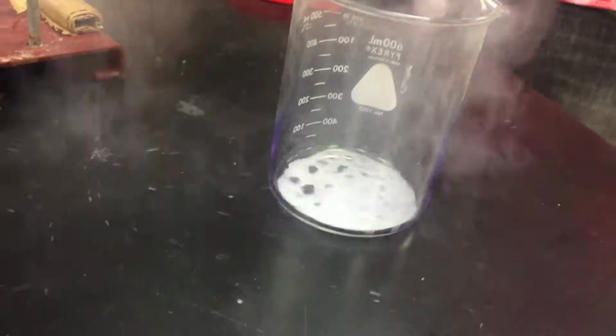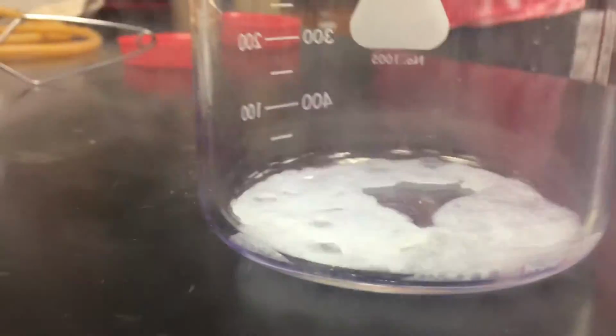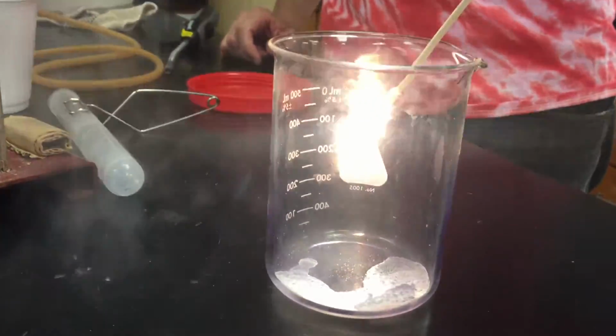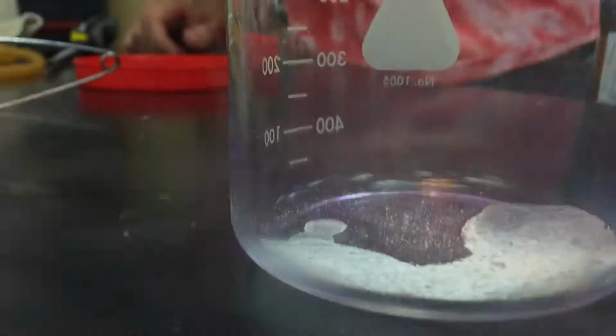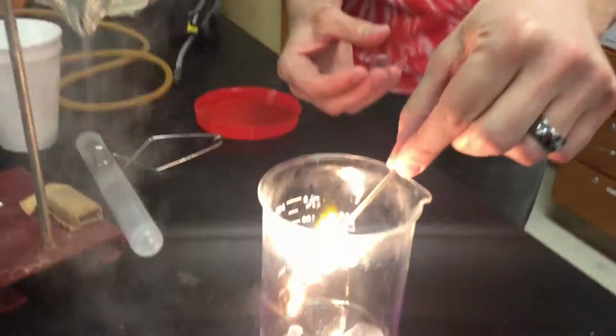Now I'm going to show you that that is in fact liquid oxygen because I'm going to take this little wooden splint. I'm going to light it on fire. And when I put it in there, you see how much stronger the flame becomes? Why? Because there's oxygen in there. More oxygen in here than there was in the air.